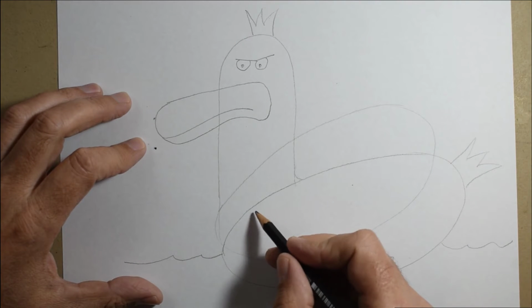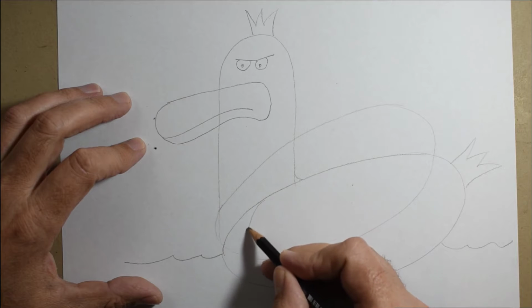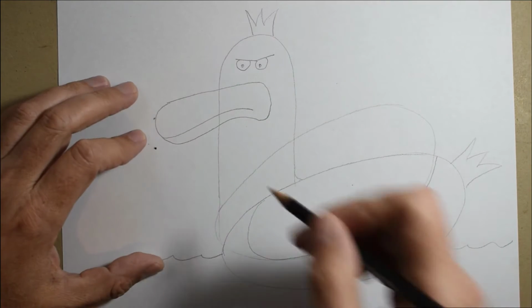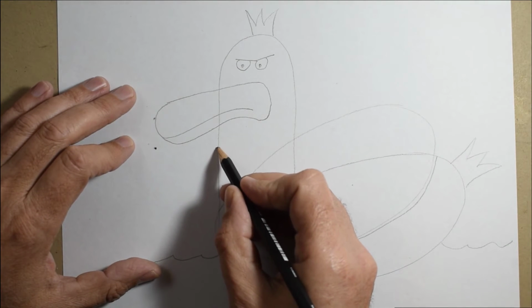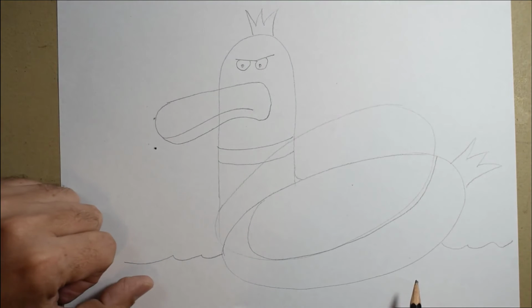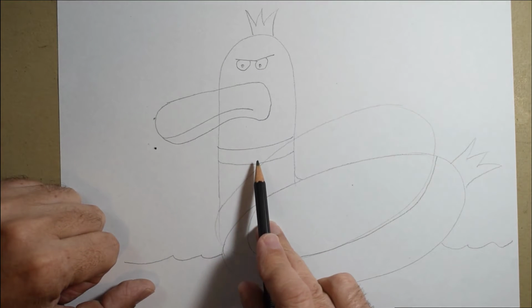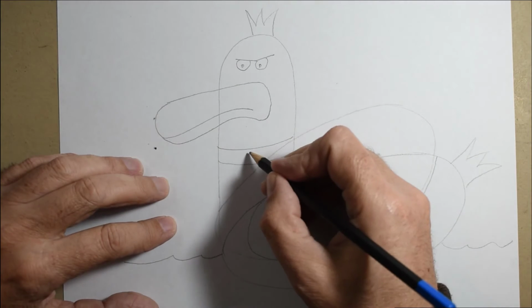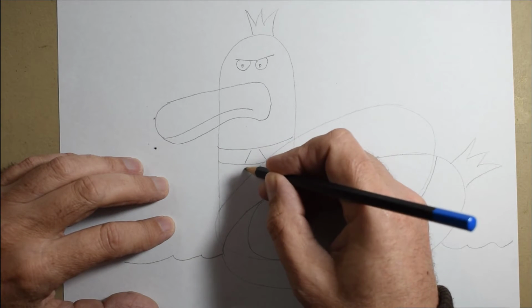I could even, if I wanted to show feathers, do another curve like that. Maybe I could play around with the idea of giving him a collar, like some ducks have. I think, to me, that complicates it a wee bit. I probably may not go with that, unless you wanted to do something ridiculous, like give him a collar and tie, maybe.